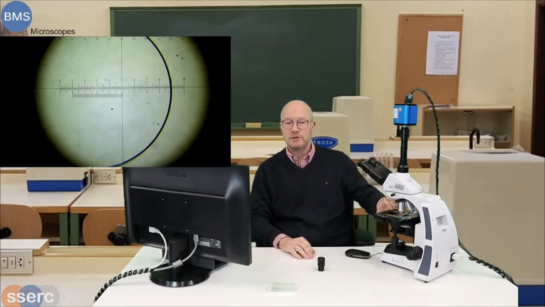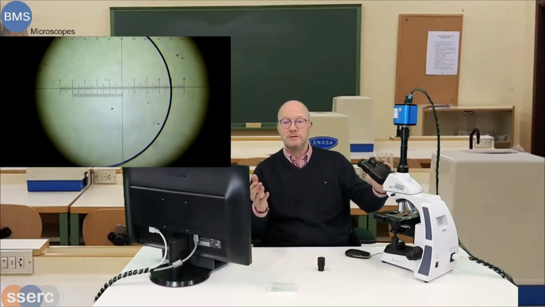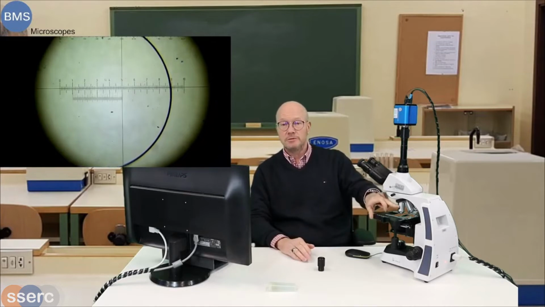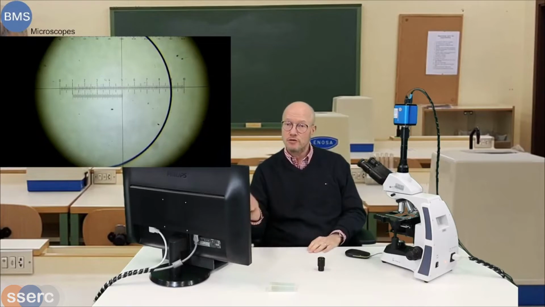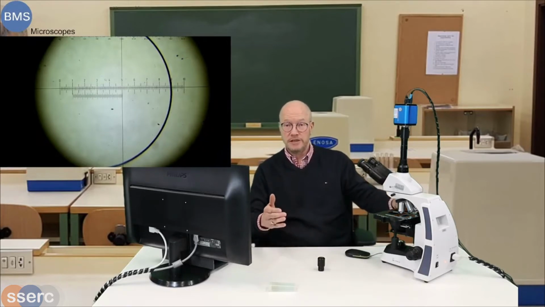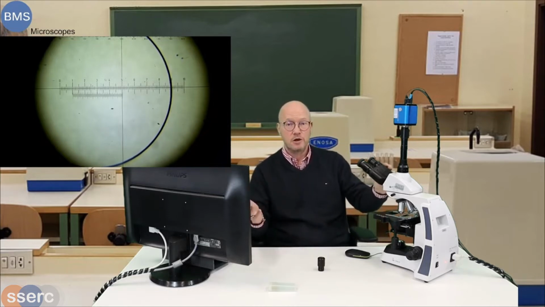If you have a 4 times objective and a 10 times eyepiece, together you get a total magnification of 10 times 4, which is 40 times. With the 10 times objective and 10 times eyepiece, you get 10 times 10, a total magnification of 100 times. With a 40 times objective and the 10 times eyepiece, of course, you get 400 times total magnification.